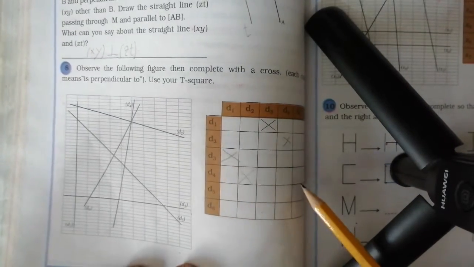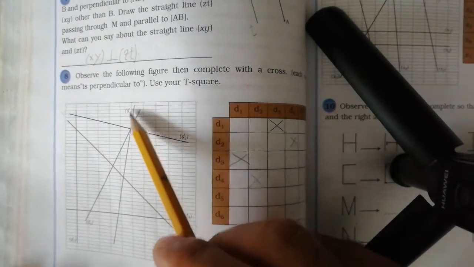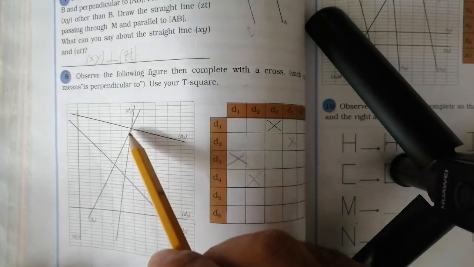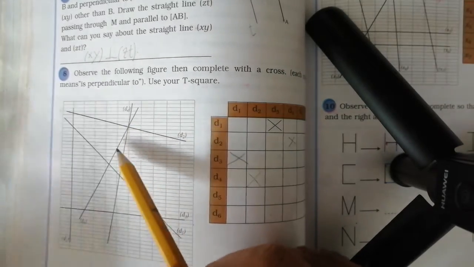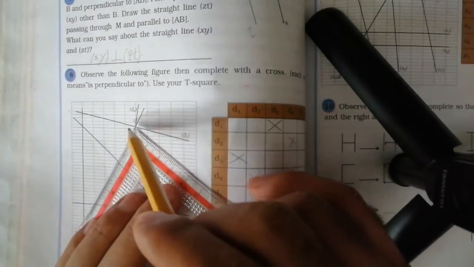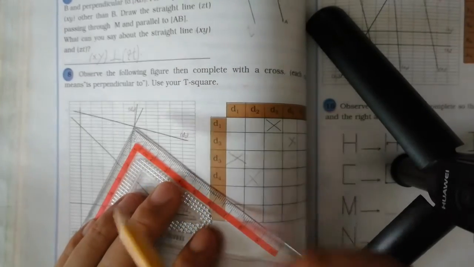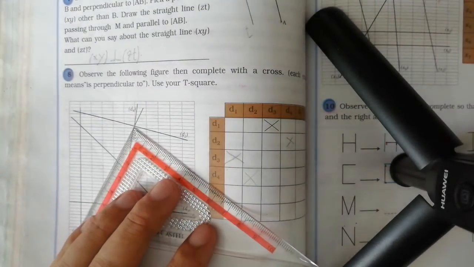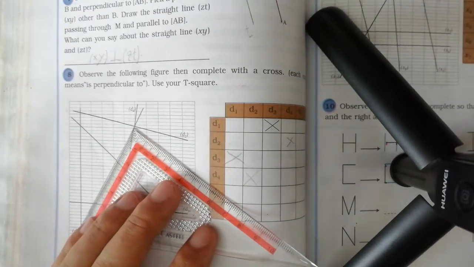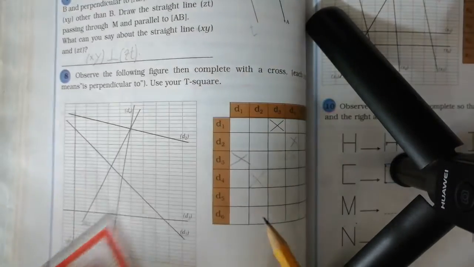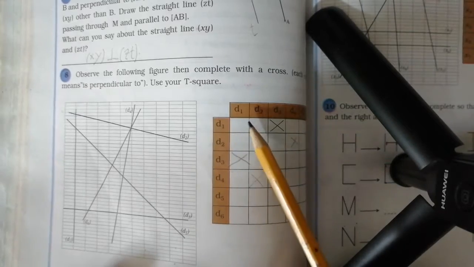Now D4 and D6. This is the line D4 and this is the line D6, intersecting in this point. D6 is on this side, but D4 is not on this side, so there is no right angle between them, so they are not perpendicular.